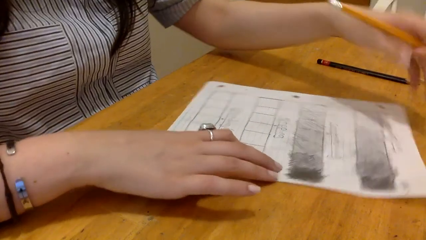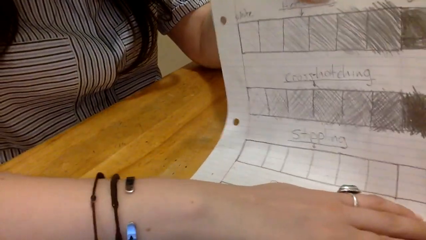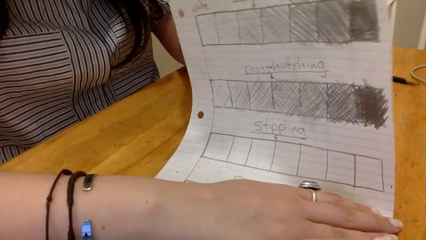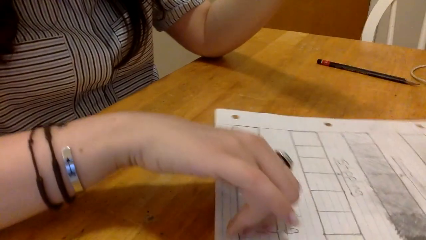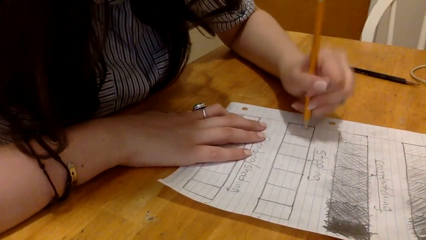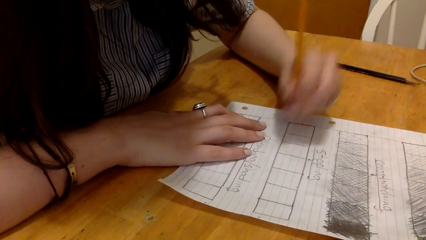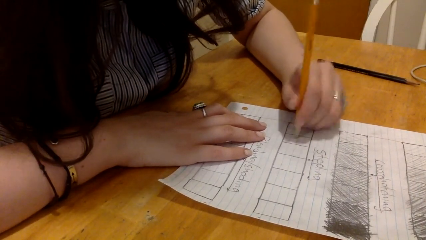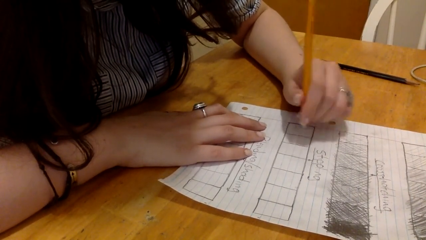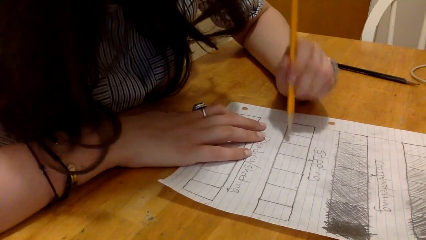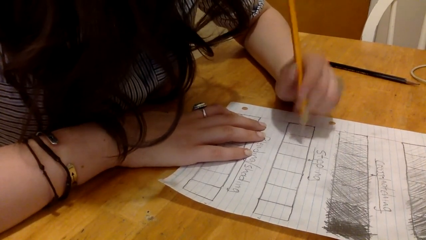There we go. So that's my second technique. Now I'm going to move on to stippling, which is lots and lots of dots. This one definitely takes the longest because dots don't take up a lot of room, so you gotta keep making dots and dots and dots.